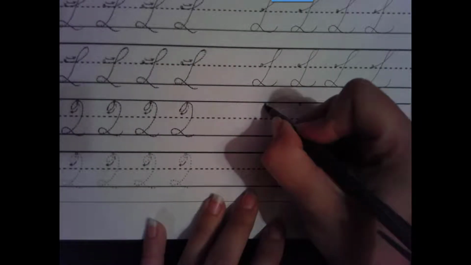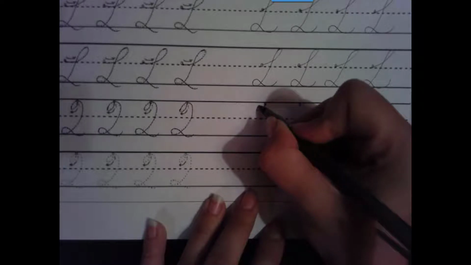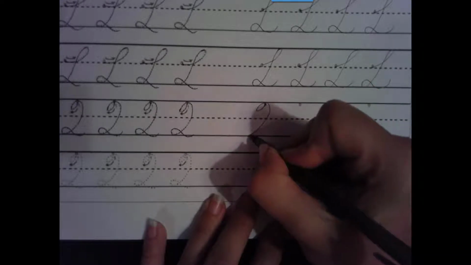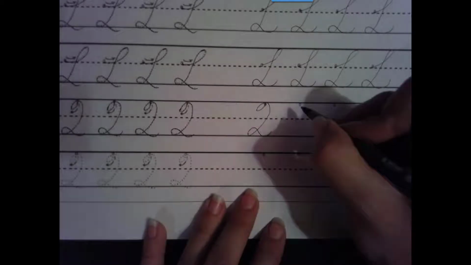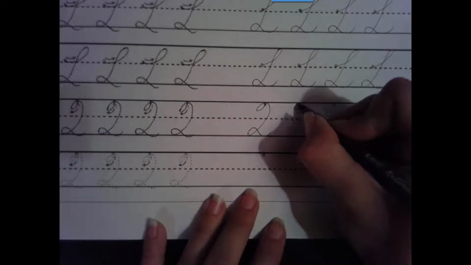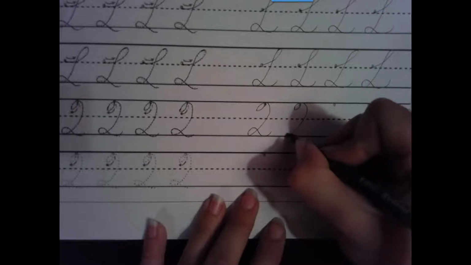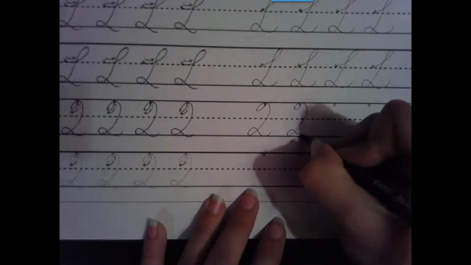Starting dot, we're going to loop down, touch the top, curve down, touch the bottom, loop back, touch the bottom, make your tail. We're going to make a loop, touch the top, curve down, touch the bottom, loop across, make your tail.